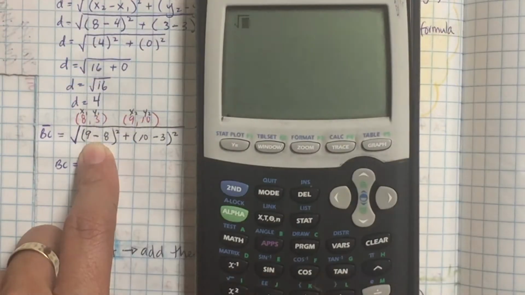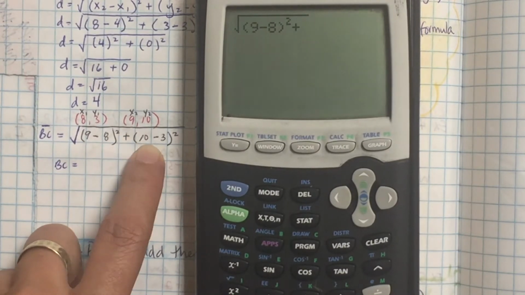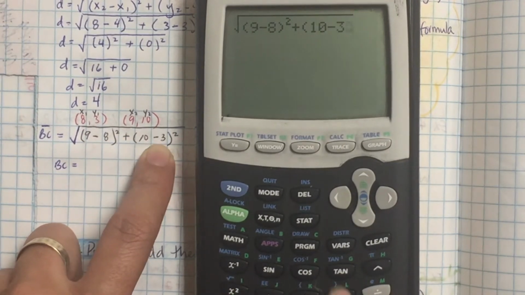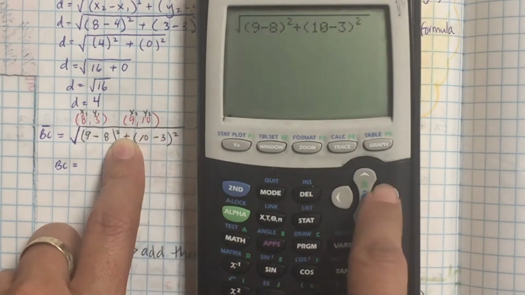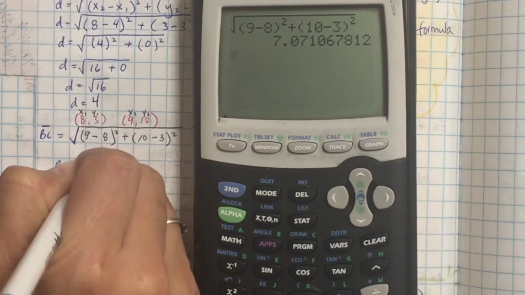Alright, so all you got to do is put in the calculator exactly how it looks. So square root, open parenthesis, 9 minus 8, close parenthesis, squared button, plus, open parenthesis, 10 minus 3, close parenthesis, squared button. And then press enter. And make sure it matches exactly that. So that's going to be 7.1.